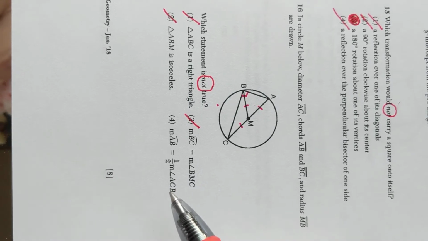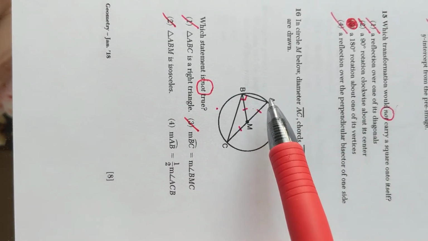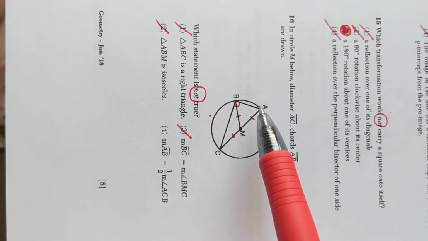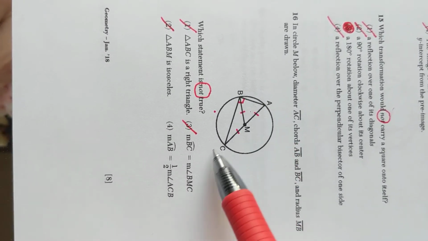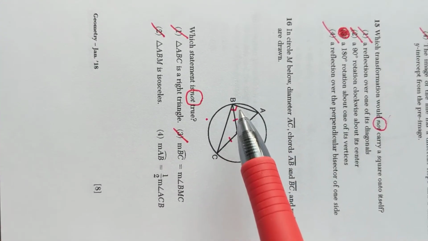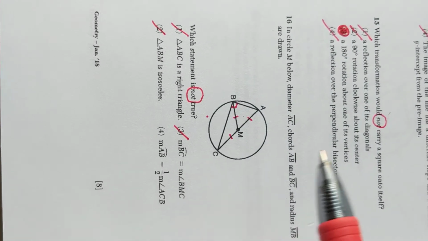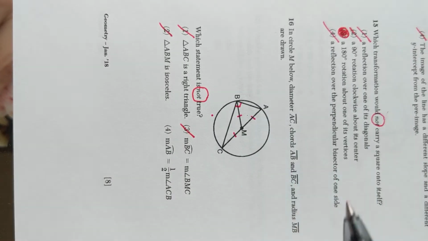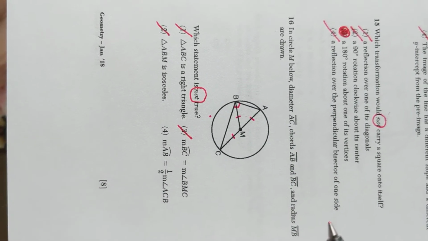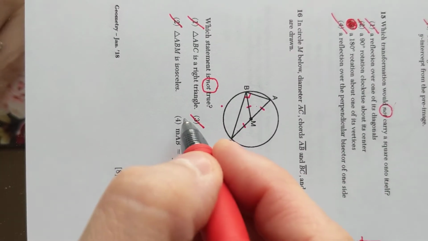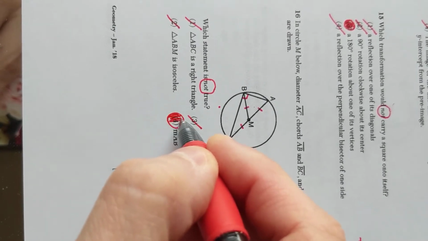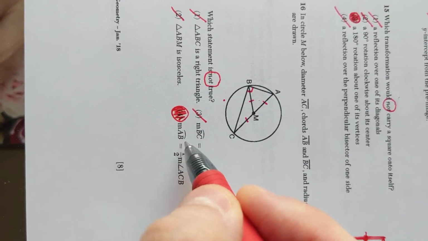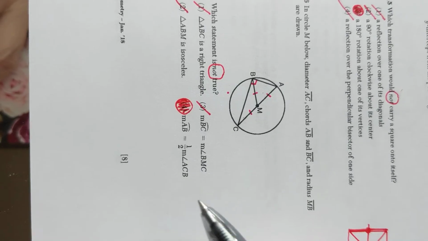The measure of arc AB equals half of the measure of angle ACB. Well, that's almost right. This is an inscribed angle, but it's the angle that's half of the arc. So they've stated it backwards. So this is not true. It should say half of the measure of arc AB equals the measure of angle ACB.